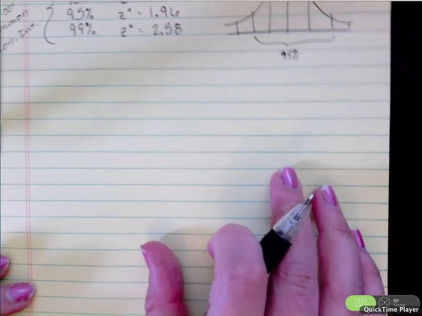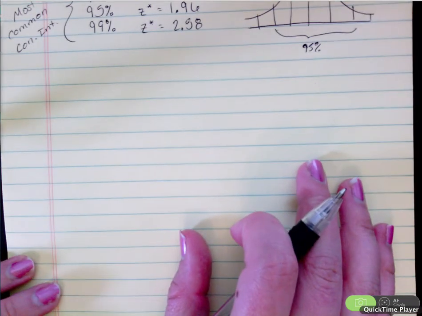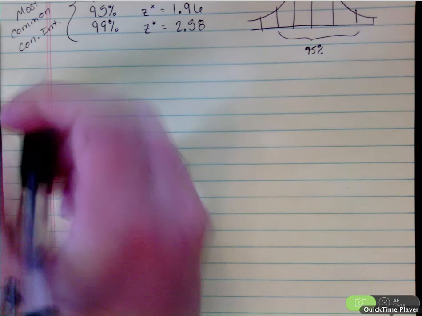Let's look at an example of finding a confidence interval using these critical values.